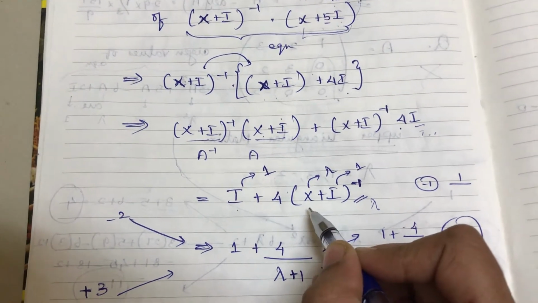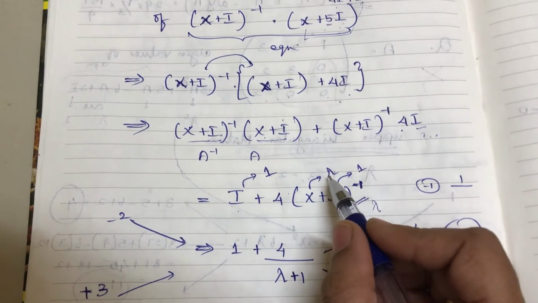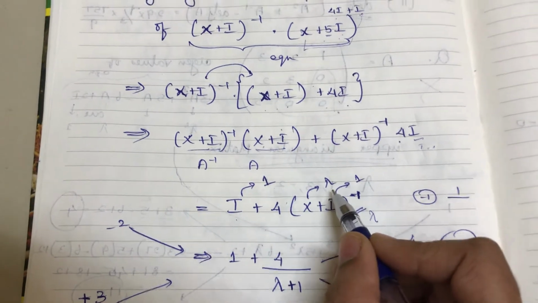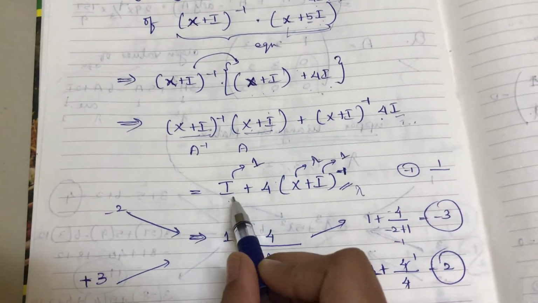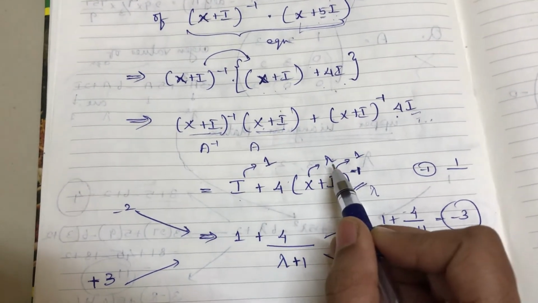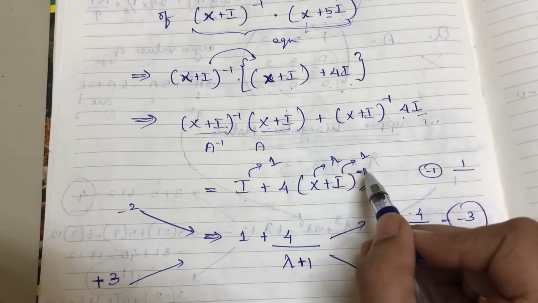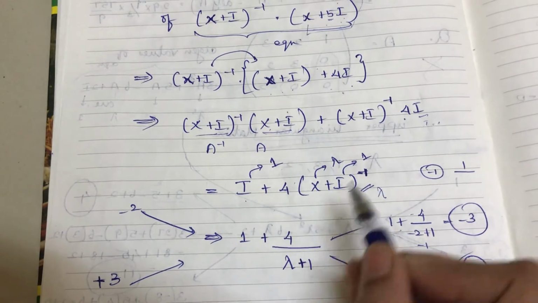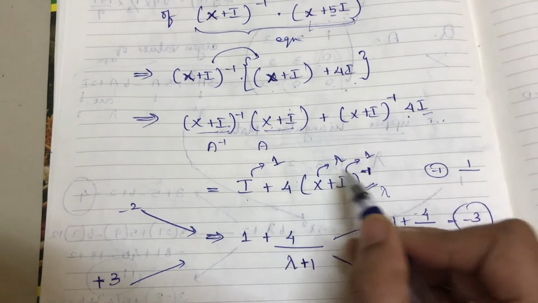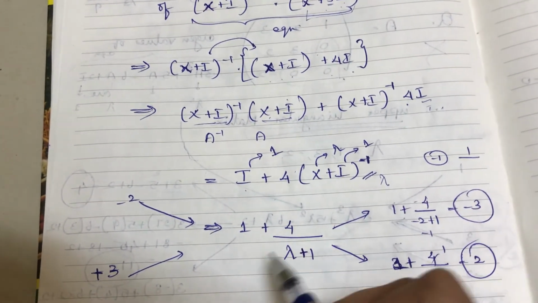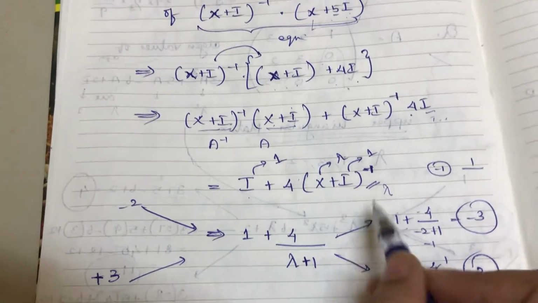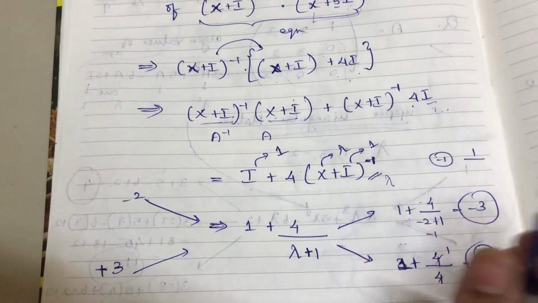It is just a matrix. What is the eigenvalue? That is lambda. This is a symbol. So I can easily write 1 plus 4 into, this is lambda plus 1, right? But here it is whole inverse. So I just keep these things. This is in numerator. I just keep these things as denominator, because of minus 1, the whole power minus 1.